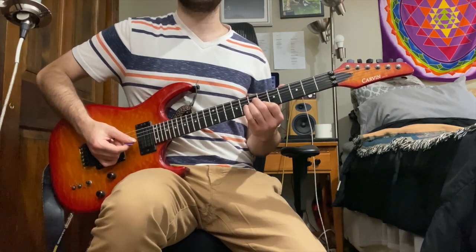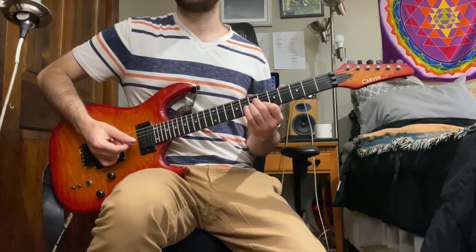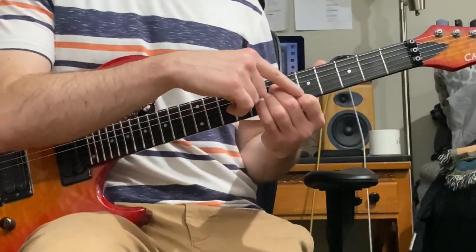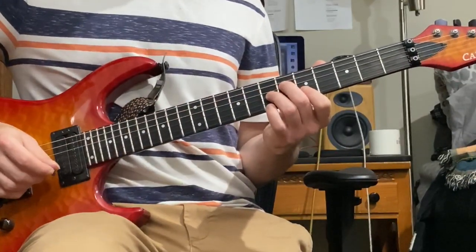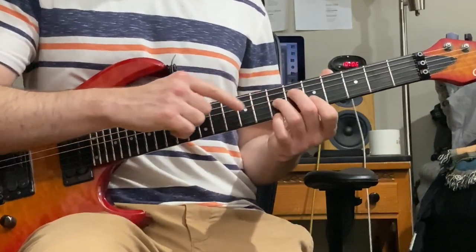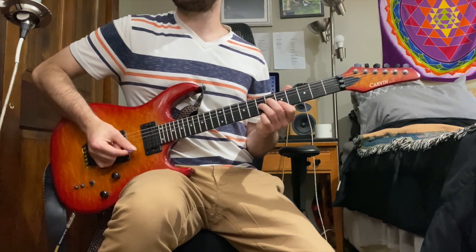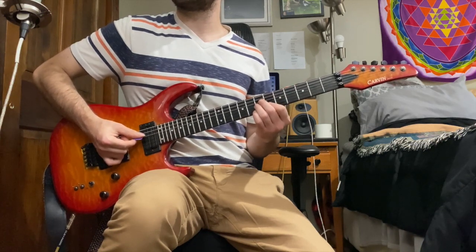And then it's going to switch to an E dominant 7 over G sharp. So what I do here is I just slide my middle finger down a fret and I slide my pointer finger down a fret like that. So I'm keeping the ring finger but sliding these two down. Alright, so that's the first part of the progression.